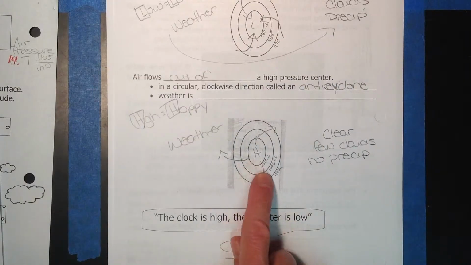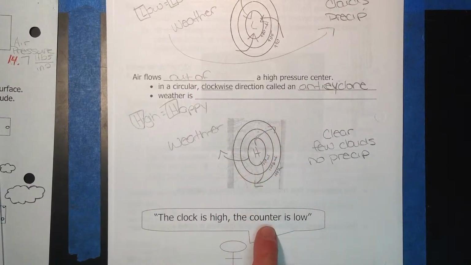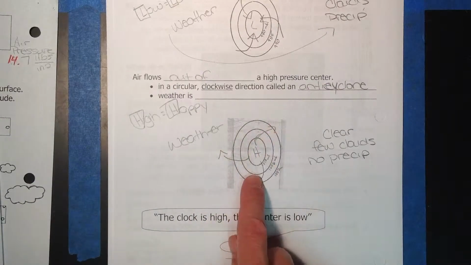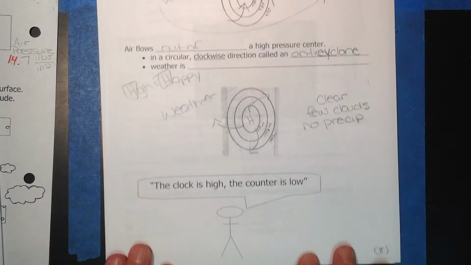A high pressure, where it's higher on the inside, air will, on the surface, flow outward, and it gets curved clockwise. That's key. These curves are very key. And high pressure is happy weather, meaning clear with few clouds, no precipitation.